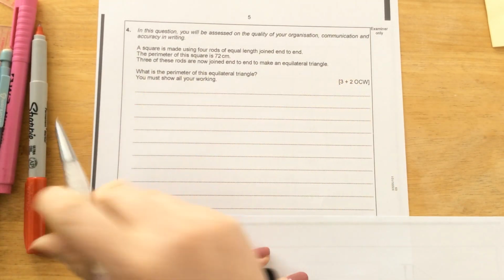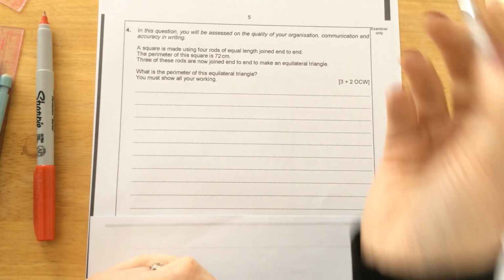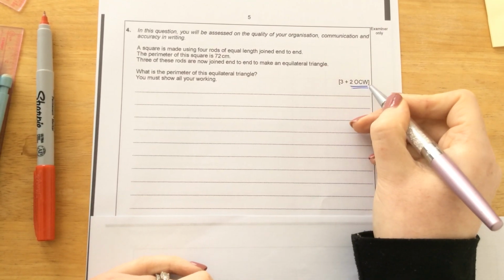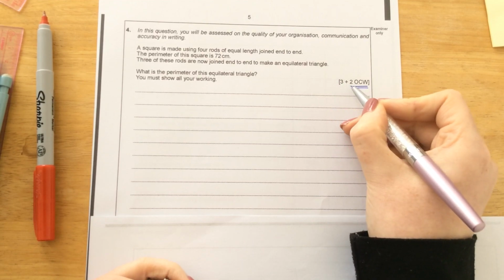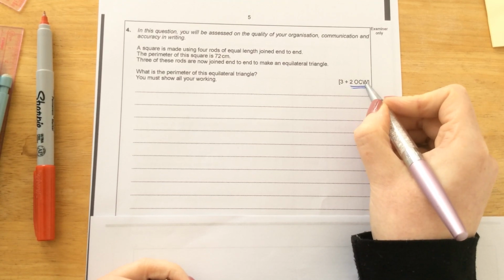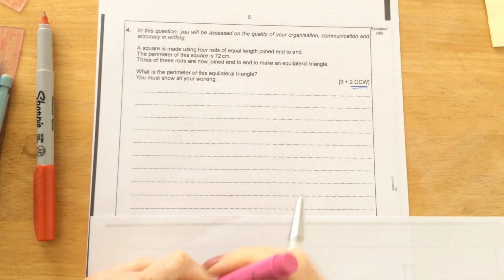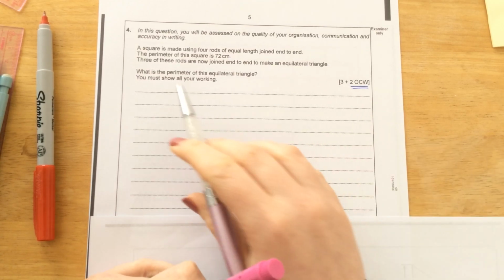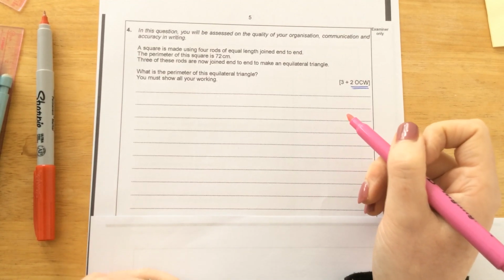Question 4. In this question, you will be assessed on the quality of your organisation, communication and accuracy in writing. So that's an OCW question. It means you get 3 marks for answering the question correctly and then 2 marks for your organisation, communication and writing. So that means you can't have any mistakes. The minute you make a mistake, the examiner will take a mark off. You have to explain to the examiner at each stage what you have done. So the trick here is to write as little as possible, so just writing correct mathematical sentences.